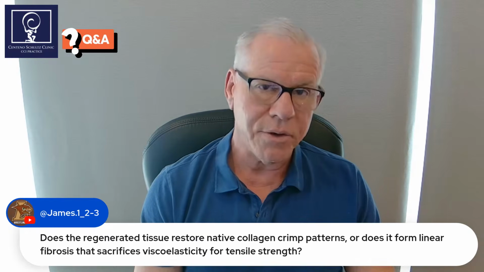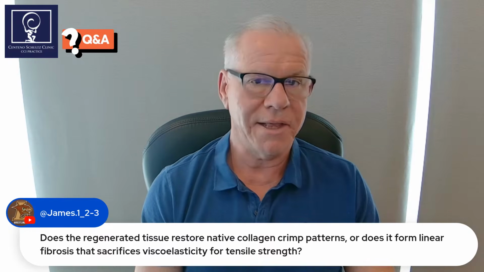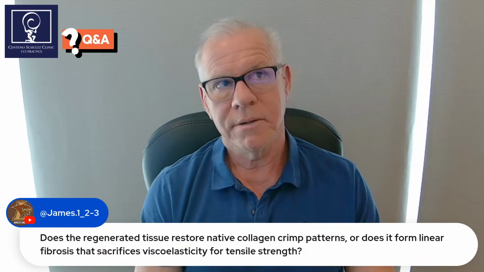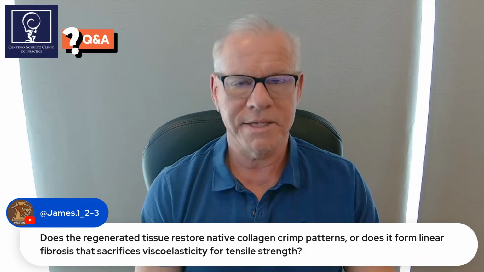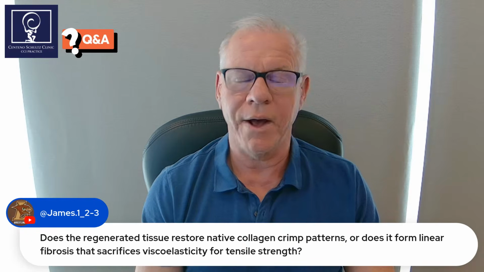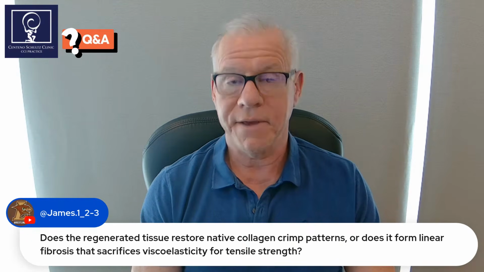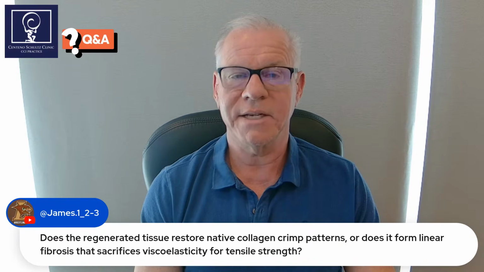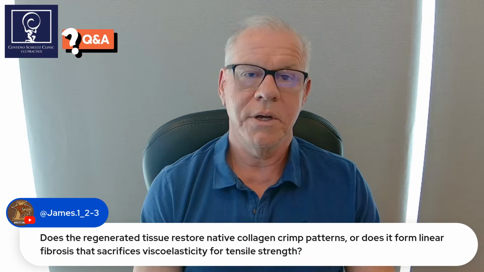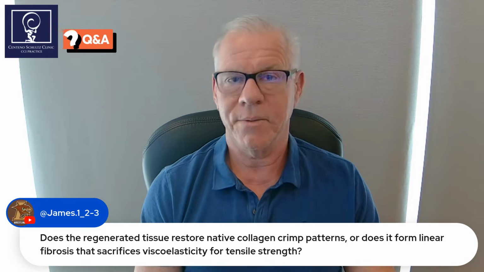I can tell you, though, from examining a lot of ACLs in our 4 ACL studies, including a randomized controlled trial, that the end feel of the ACL returns to normal in patients that respond.